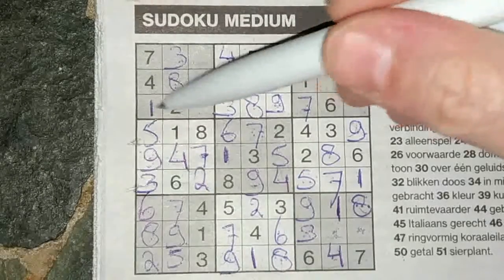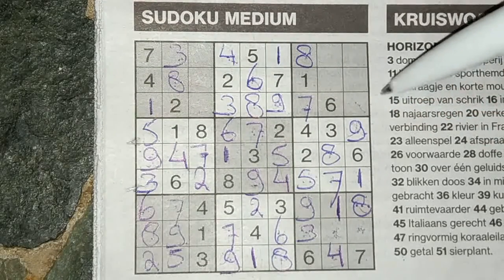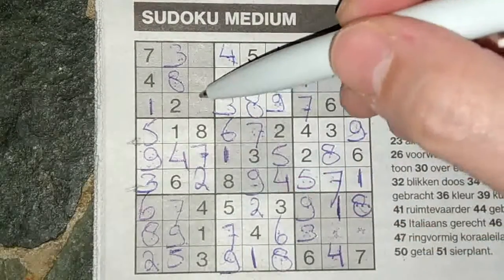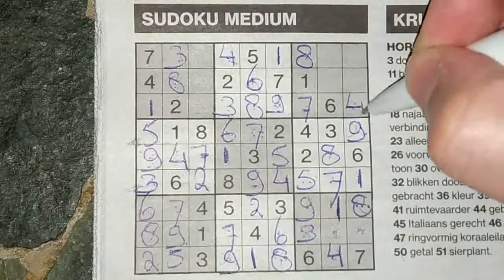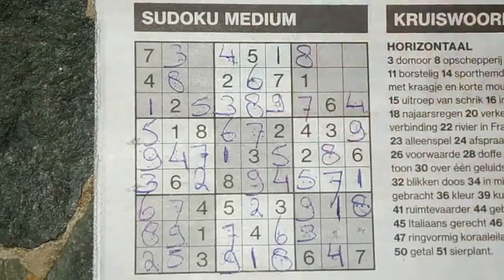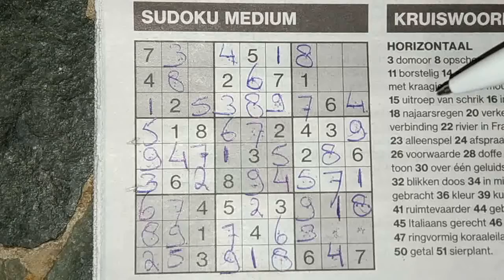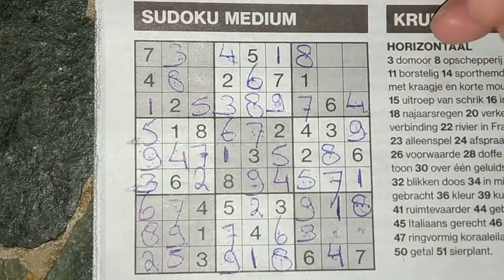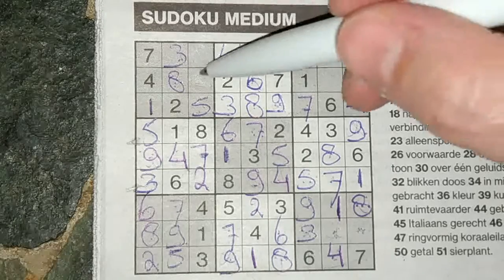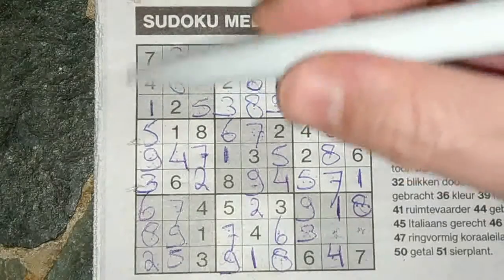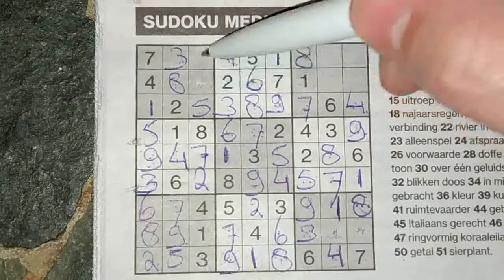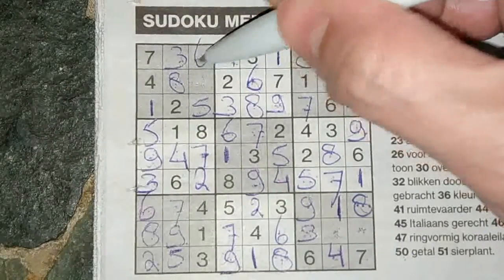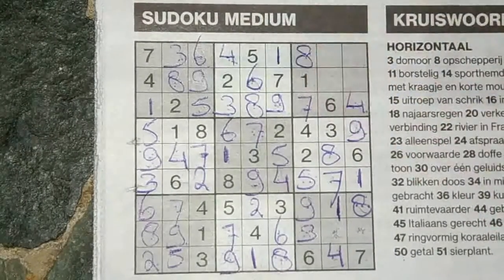2 missing numbers in the third row for the numbers 4 and 5. 4 and 5, we have a 4 here, so no 4 there. 4 should be there, and the 5 goes here. Then 2 missing numbers of this big square. For the numbers 9 and 6, we have a 6 here, so no 6 there. 6 should be there, and the 9 goes here.